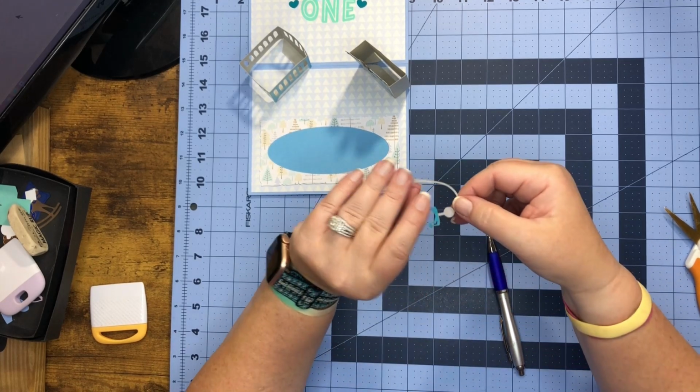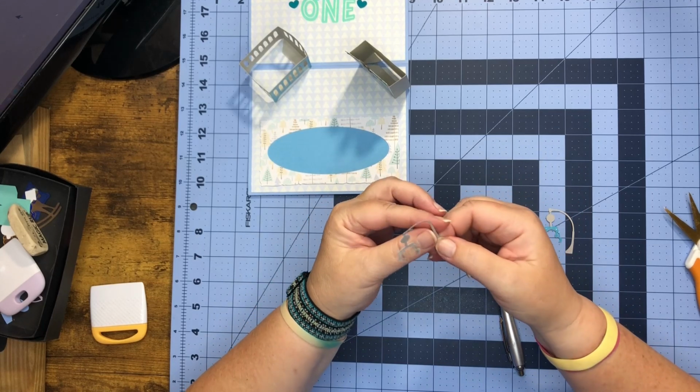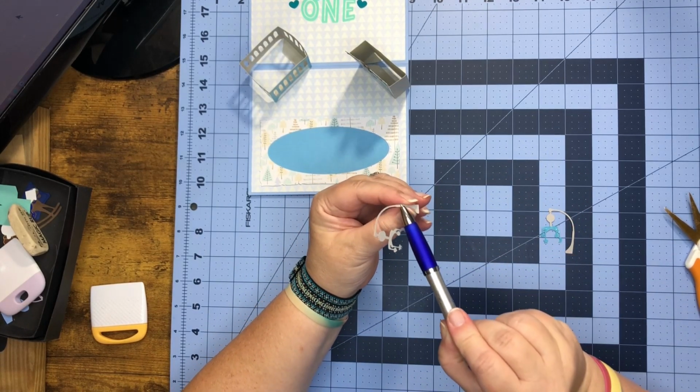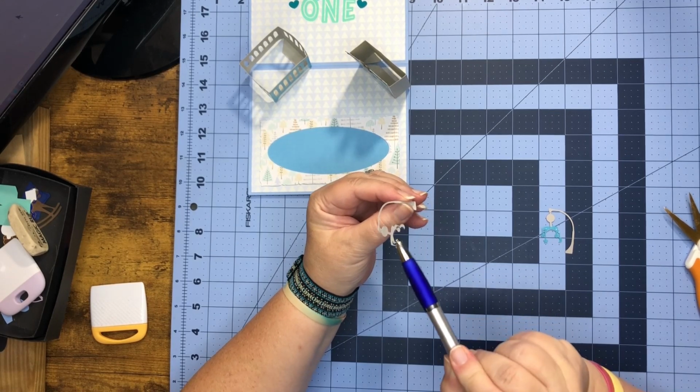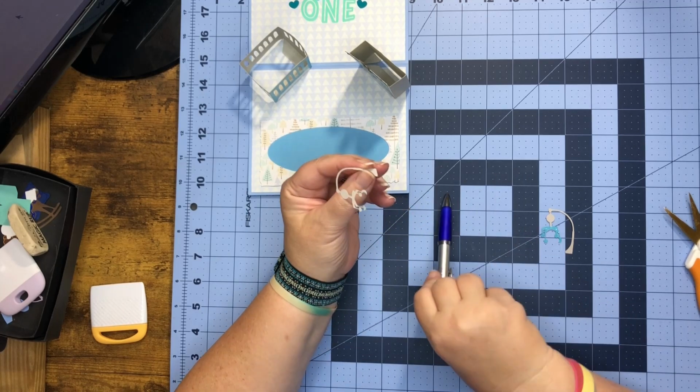Okay, so once we have this piece on, we're gonna put glue on this, but I'm gonna stop about right here with the glue. So we'll glue all of this, this, and all the way down, and then stop about right there.